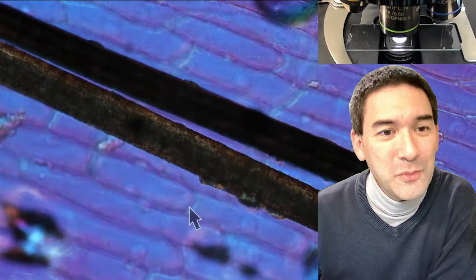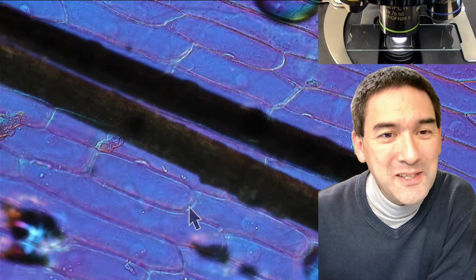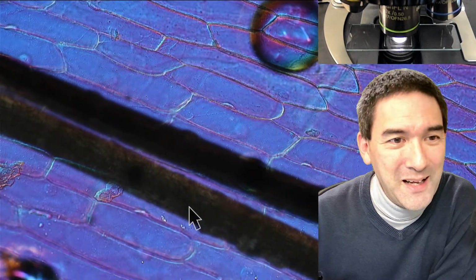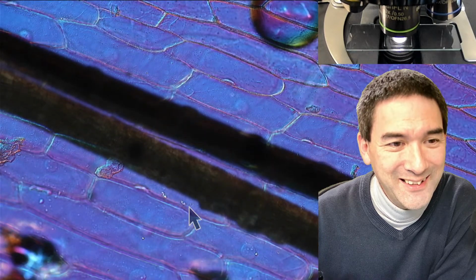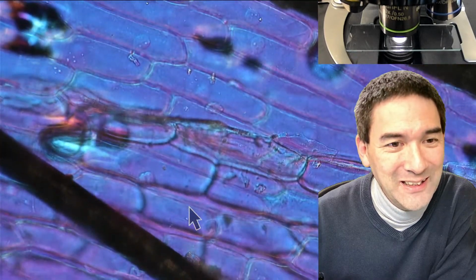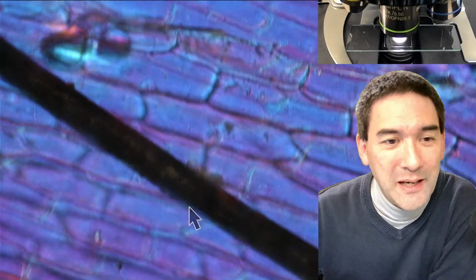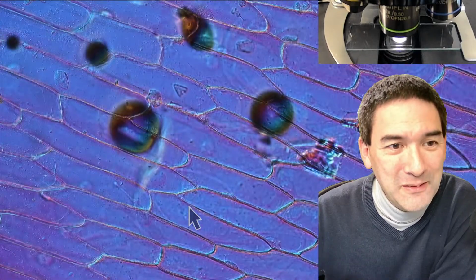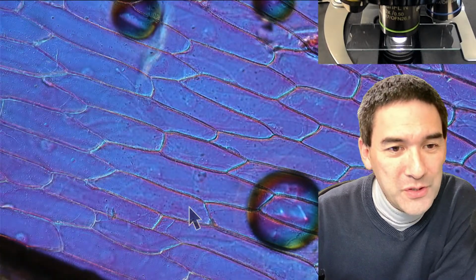Over here as well, you see some more. It's a coincidence that they're now running in the same direction as the cells, right? And I'm now using my 20 times objective. So this can be done quite easily. The round things are of course air bubbles.